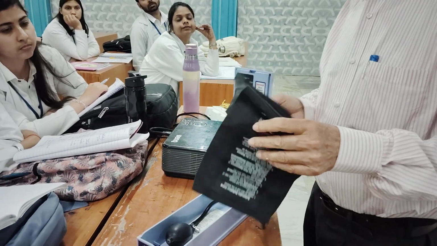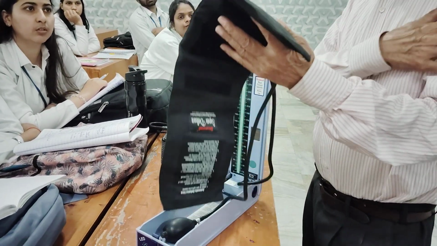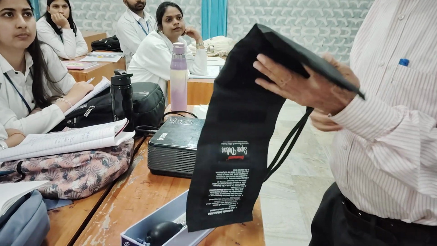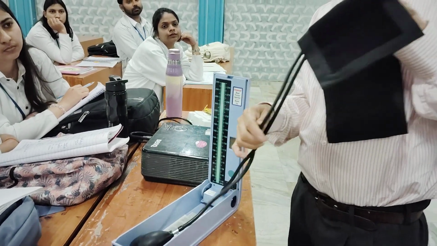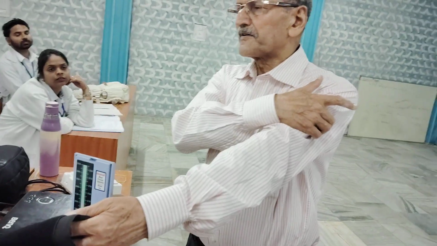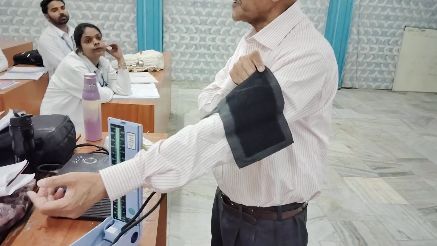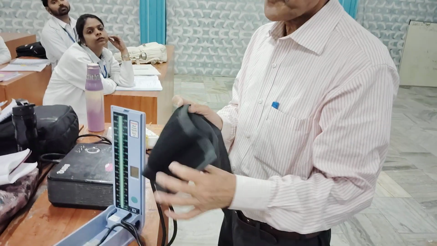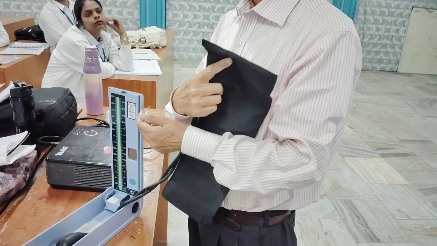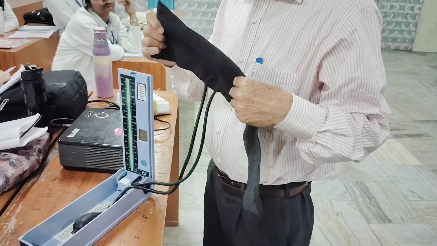So this cuff has to be applied on the upper arm. The tubing should be in the front. They should not be lateral or behind. They should always be in the front, right? And you have to apply it on the upper arm in a snug manner.